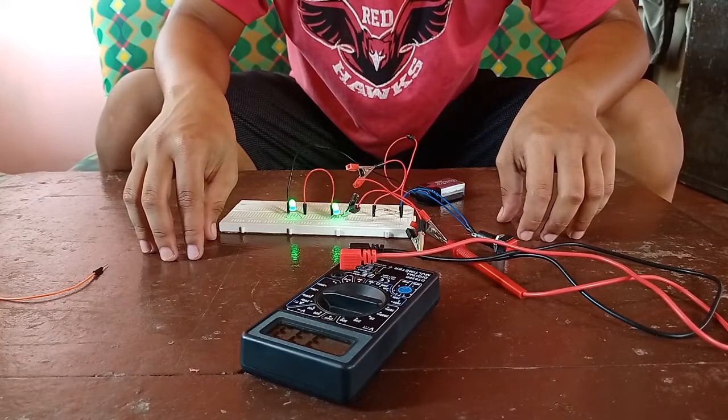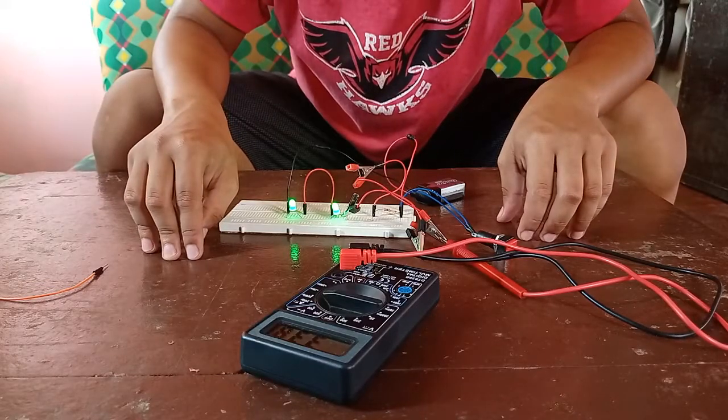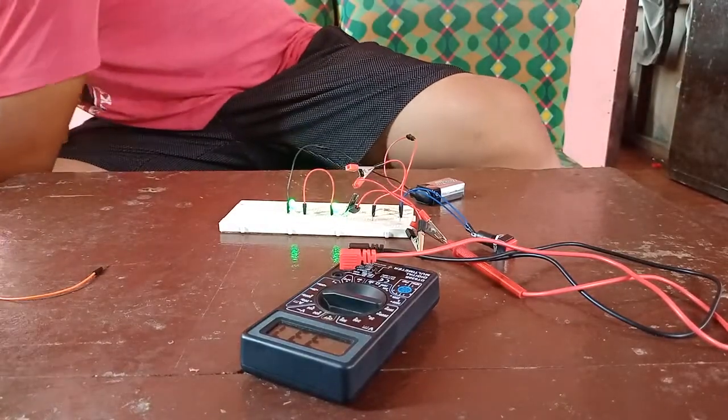The current that flows through each LED is about 3.38 milliamps.